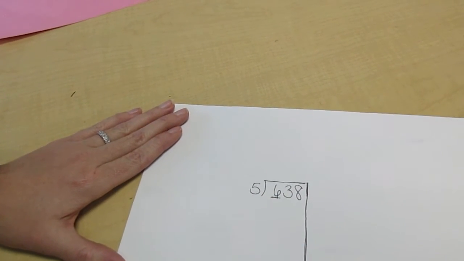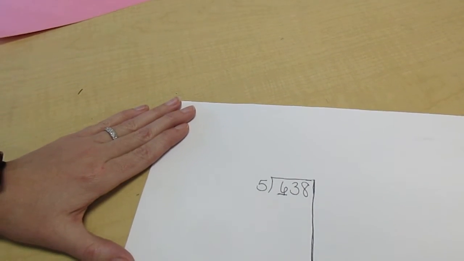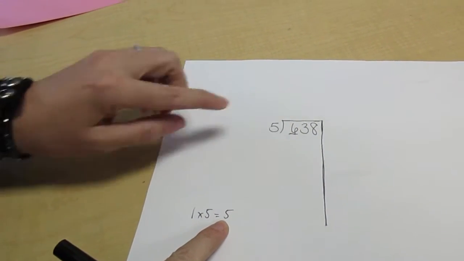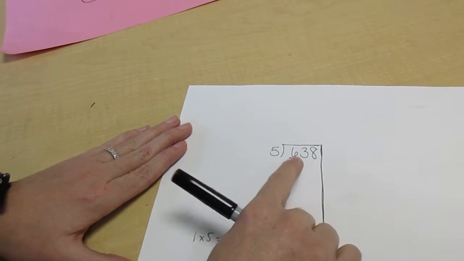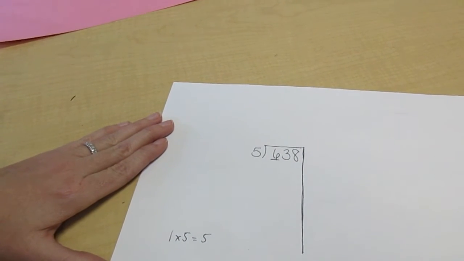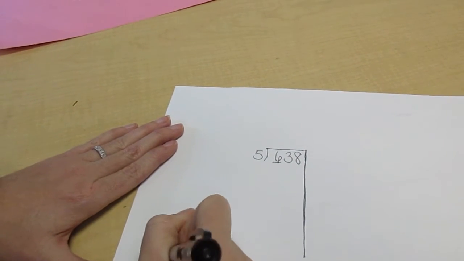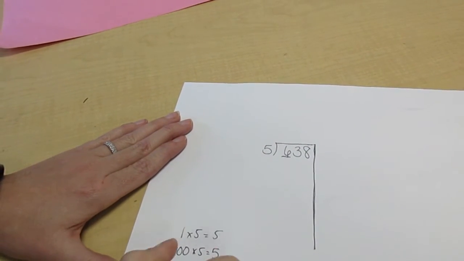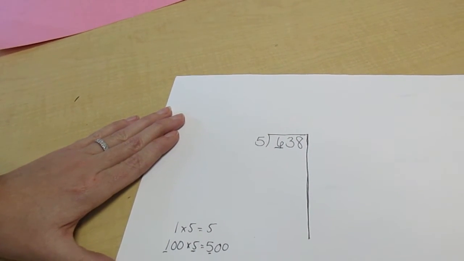Well, I know that 5 times 1 is 5. Okay, so 5 times 1 equals 5. But 5 is really far away from 638. So what could we do to 1 times 5 to make our quotient even closer to 638? Well, since there are the tens place and the ones place left, you could do 5 times 100. Okay, so instead of doing 5 times 1, we could try 100 times 5, still using our basic fact of 1 times 5, and add 2 zeros to get close to 500.